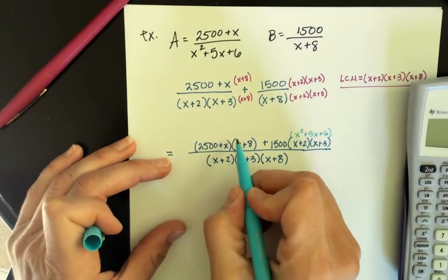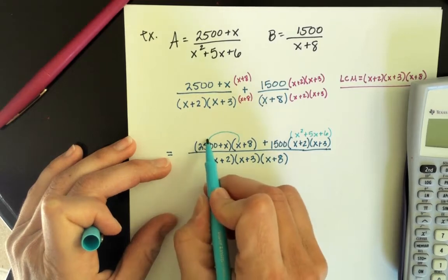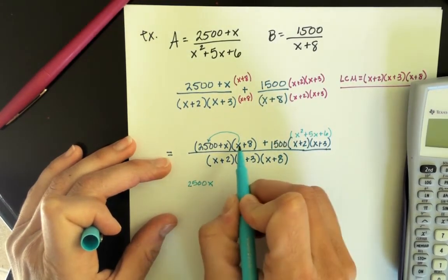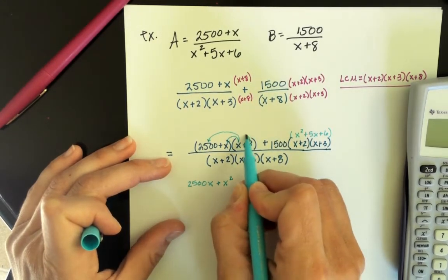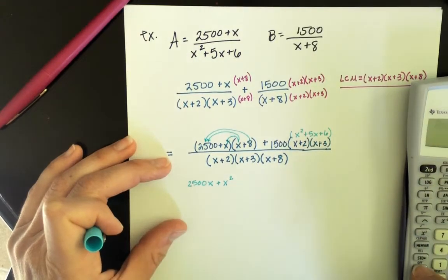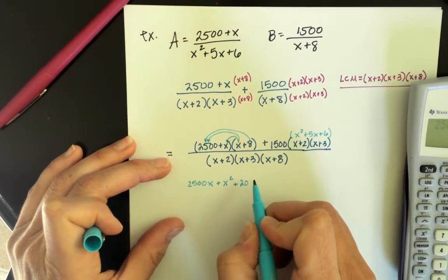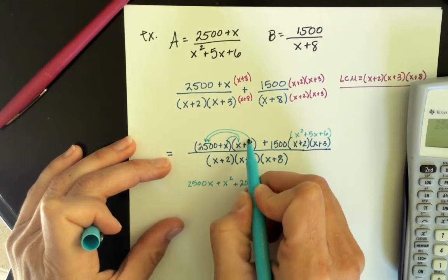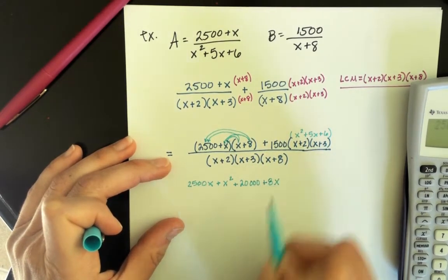So when I distribute, I have in the top here 2,500x plus x squared, 2,500 times 8, which is going to be plus 20,000, and then 8 times x is 8x.